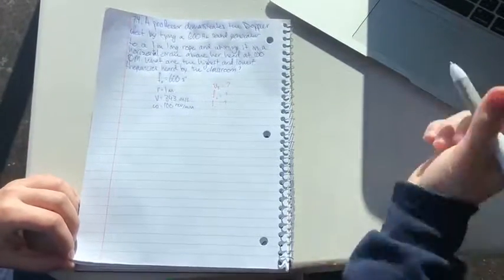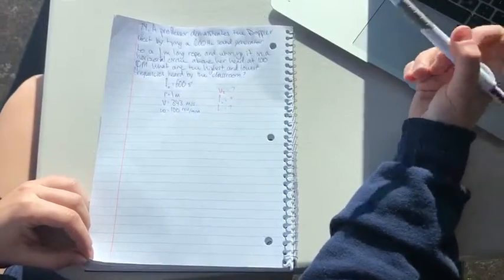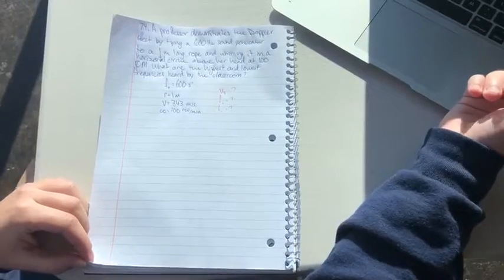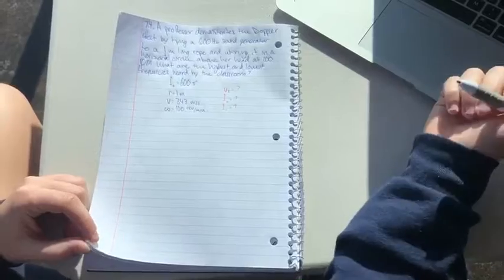A professor demonstrates the Doppler effect by tying a 600 hertz sound generator to a 1 meter long rope and whirling it in a horizontal circle above her head at 100 rotations per minute, or RPM. What are the highest and lowest frequencies heard by the classroom?